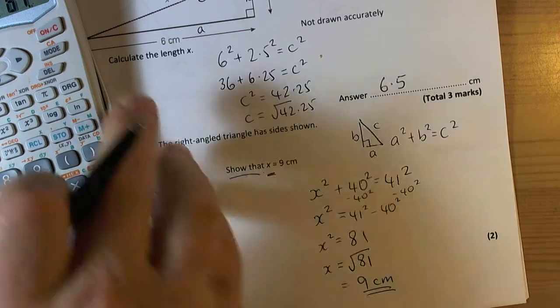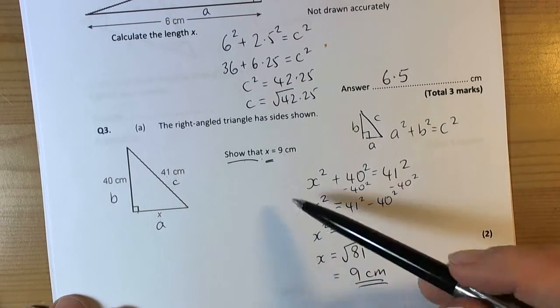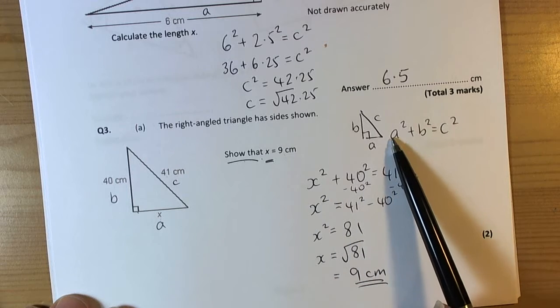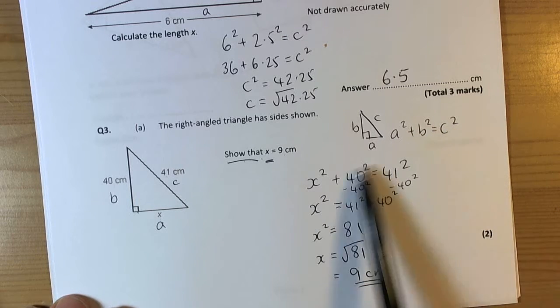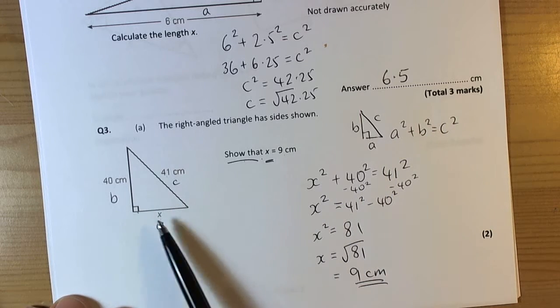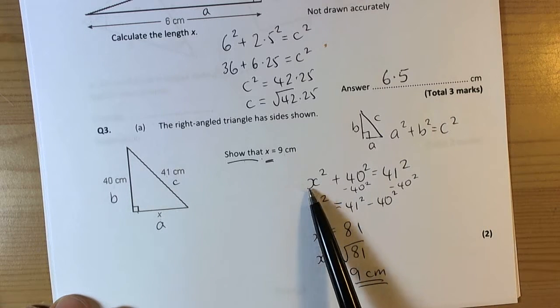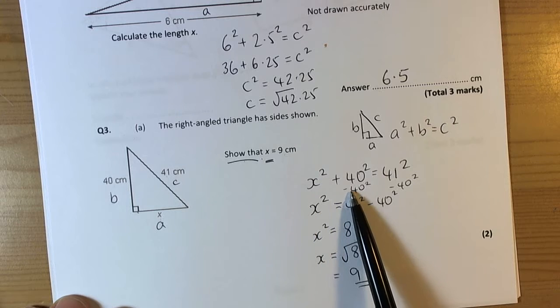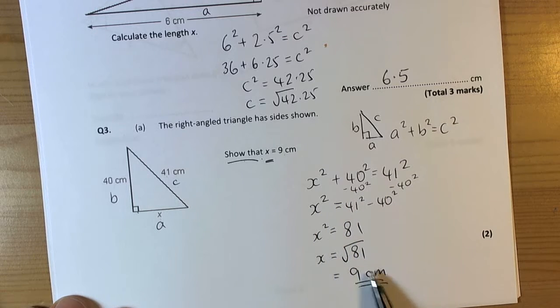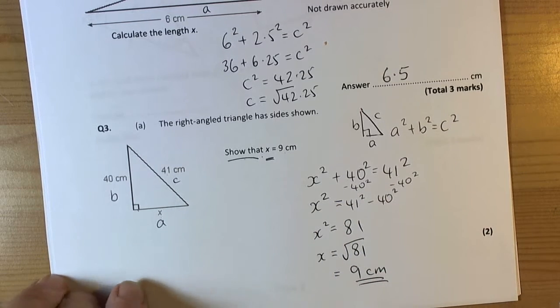centimetres. So that's all the show that I really wanted you to do, is start with the correct formula, a squared plus b squared equals c squared, right angle triangle, two lengths given, need a third length, Pythagoras. So write the rule down, and then plug in the numbers that were given in the question, rearrange it, and we find that we get the 9 out.